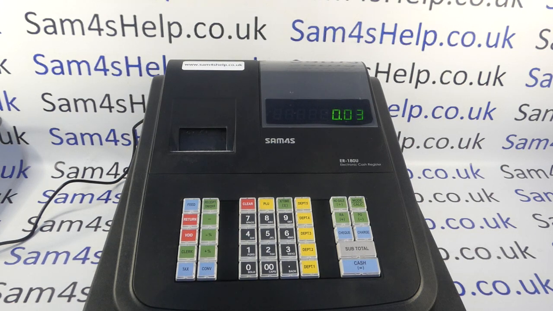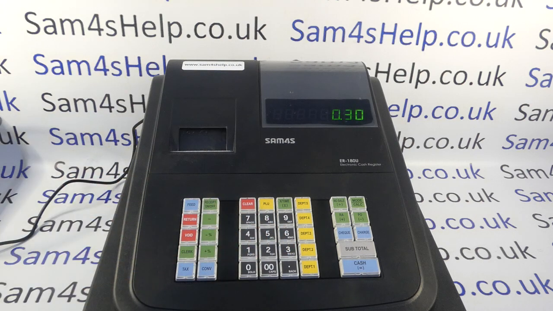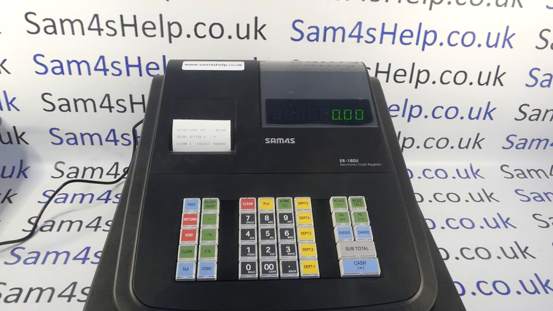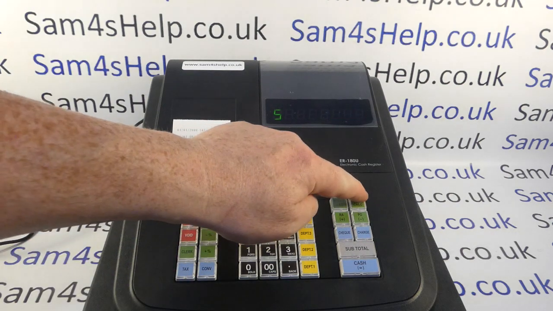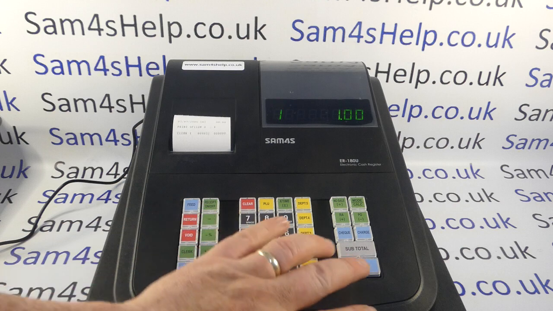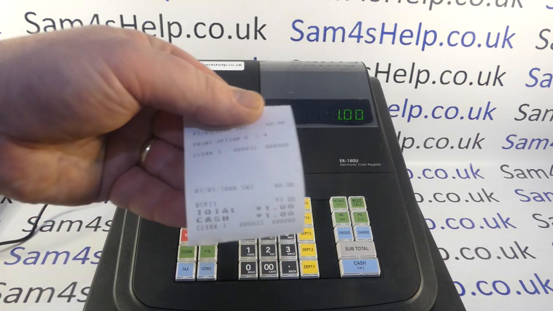So for me it's the yen, which is 030. You then press the subtotal button followed by cash to confirm, and you get a little printout confirming that print option 3 has changed. If you now return to the reg position, the next sale you put through will have the new currency symbol displayed on the receipt.